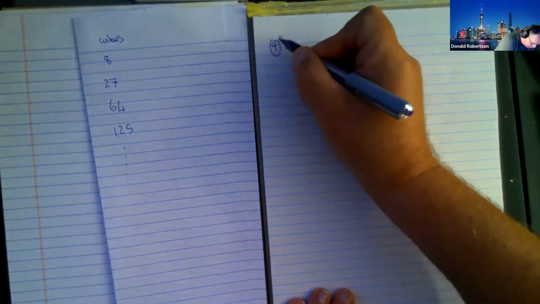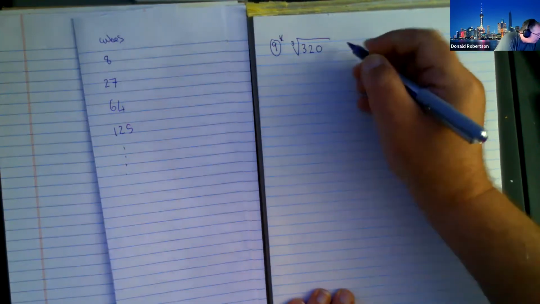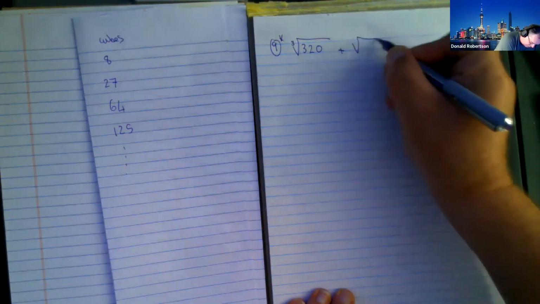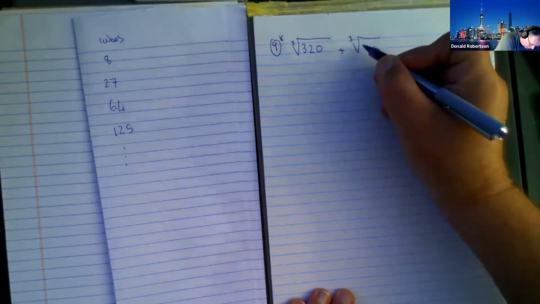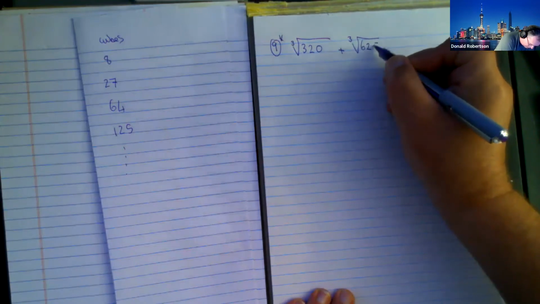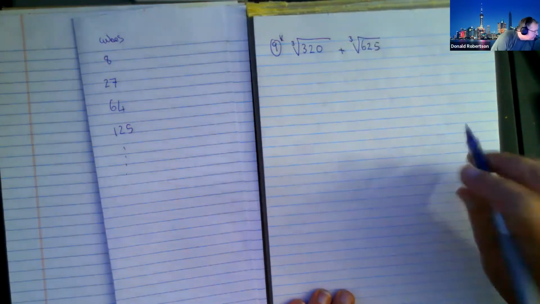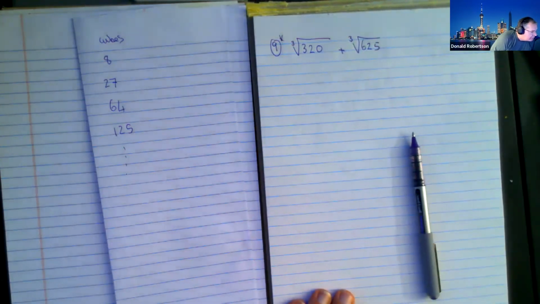So in question 9, we're being asked to find the cube root of 320 and add it to the cube root of 625. It's quite an interesting combination. So what we're going to look at is that they're not the same, right? So I can't just add them together. I have to do a bit of work on them.